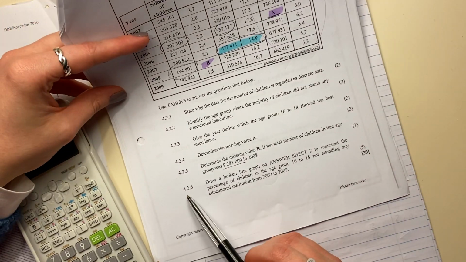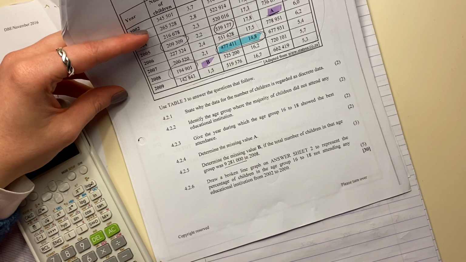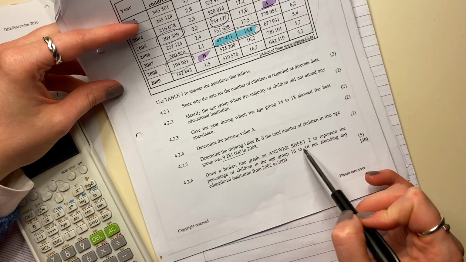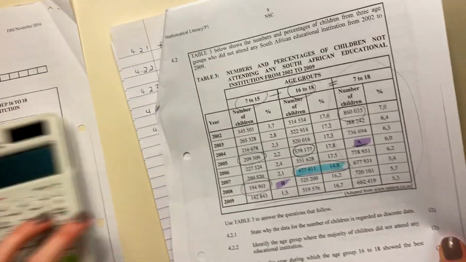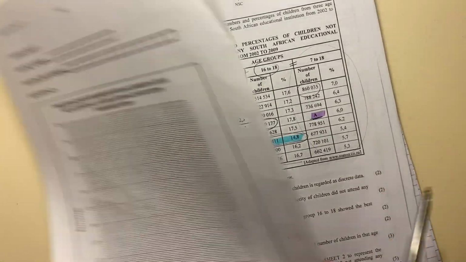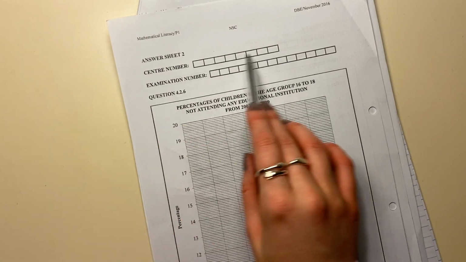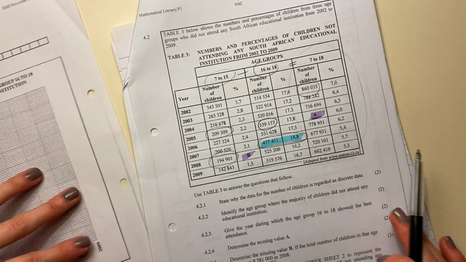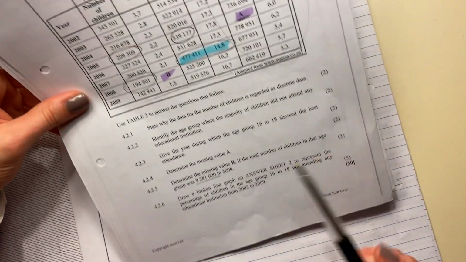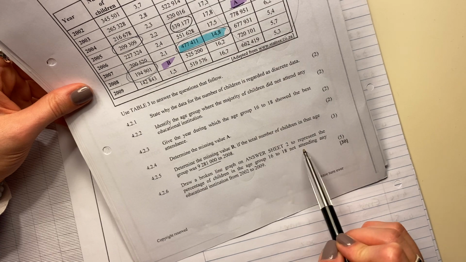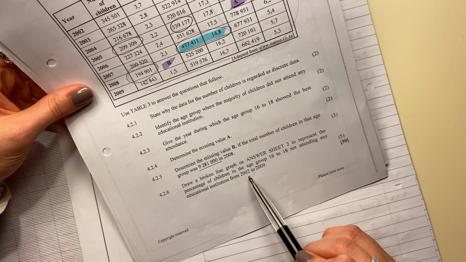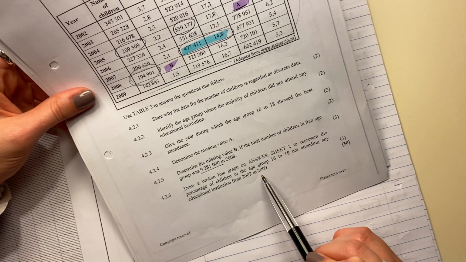Let's now look at the last question. It says 4.2.6, draw a broken line graph on answer sheet 2. So make sure that you get your answer sheet. I have mine here. Always remember when you get this, put in your center number and your examination number, don't mess that up. This is where we're going to fill in everything. It says, use the answer sheet to represent the percentage of children in the age group 16 to 18 not attending any educational institution from 2002 to 2009.